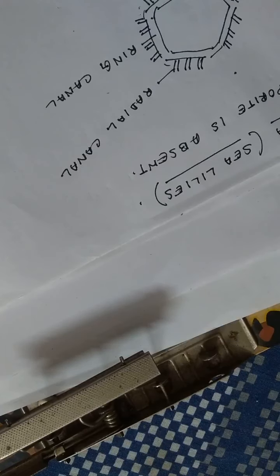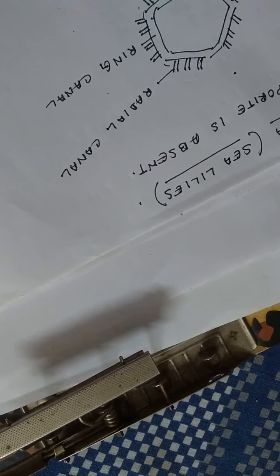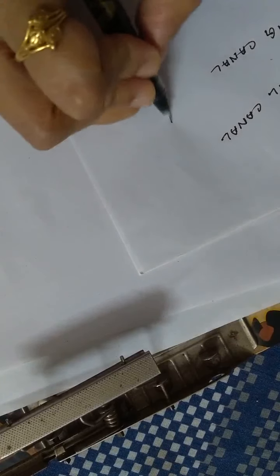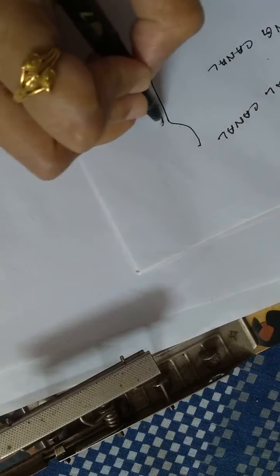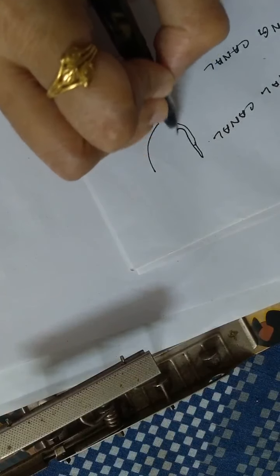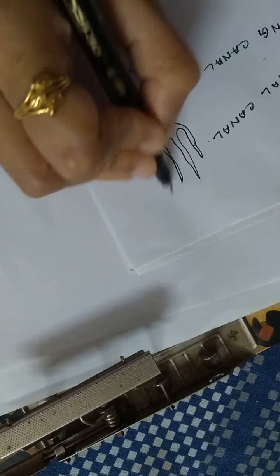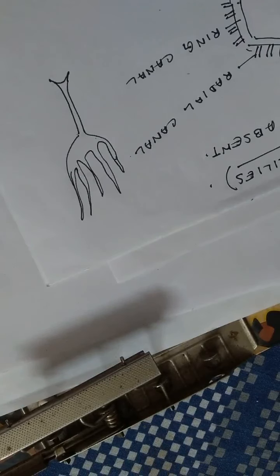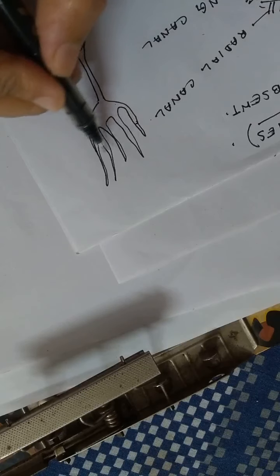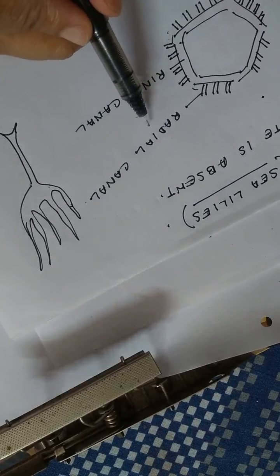Let me just draw the general body plan of the crinoids. It is generally stalked, with the tactile arms. Now each arm, as I mentioned, is provided with this radial canal.